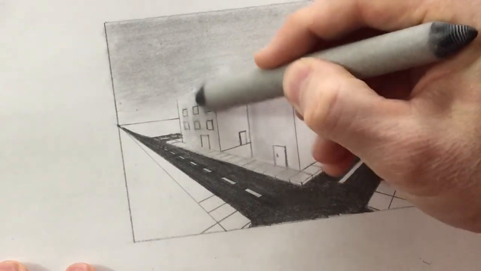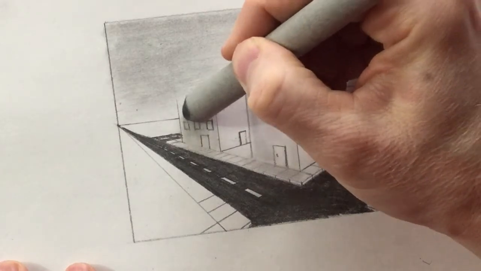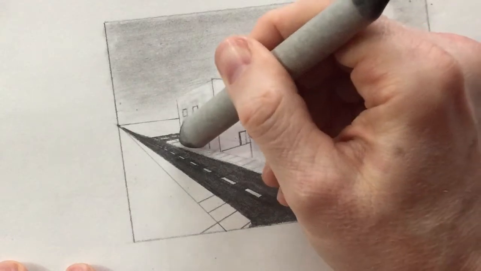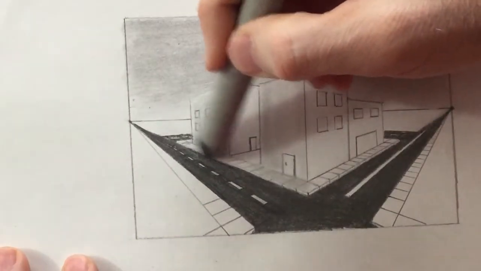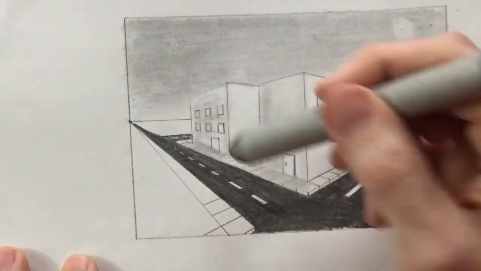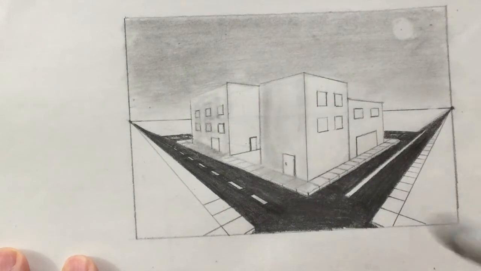And if you have a light on in the house or an apartment, you might have a little bit of white left over around the windows. And again, the shadow is being cast this way, here onto the sidewalk. Which is why I wasn't too worried about the lines in the sidewalk over here. They're going to get lost in the shadow a little bit.